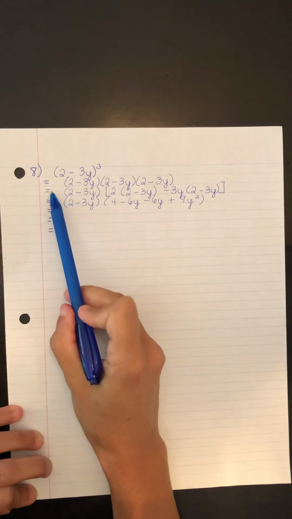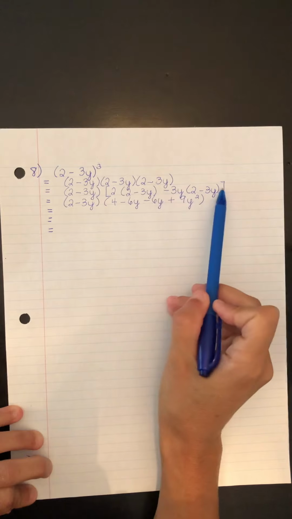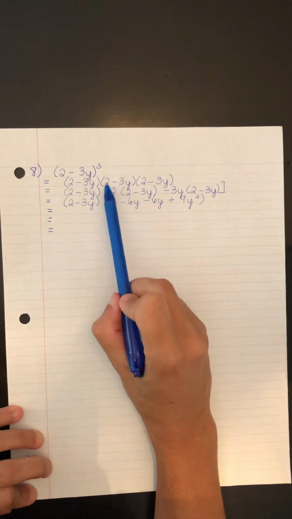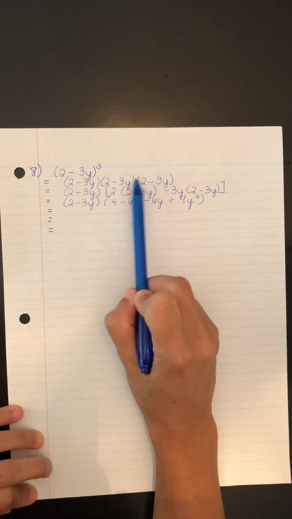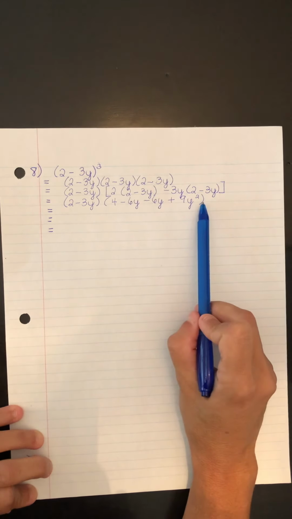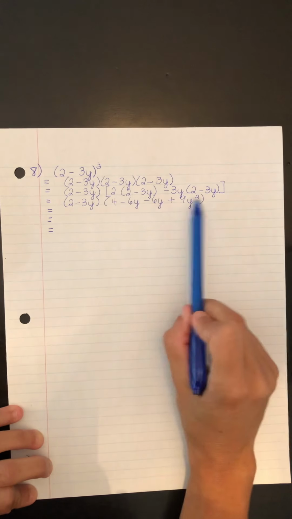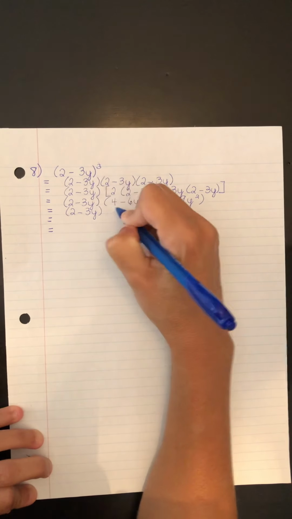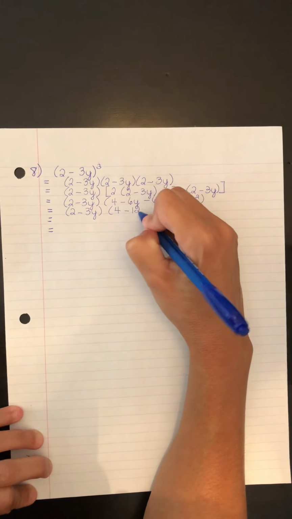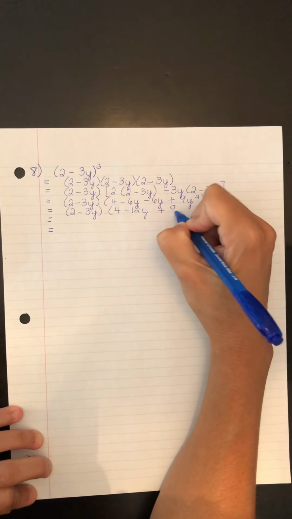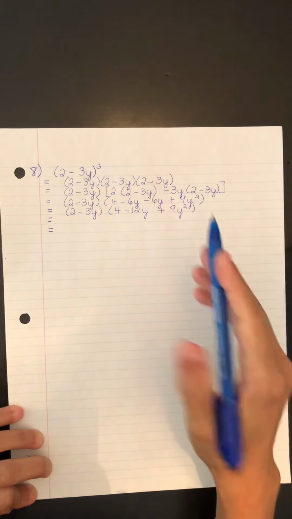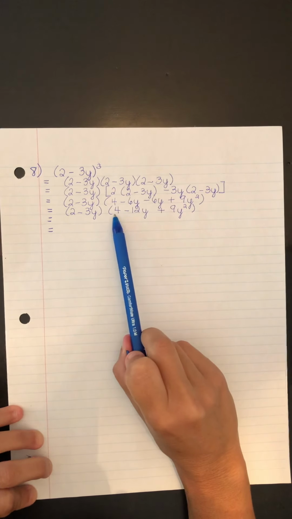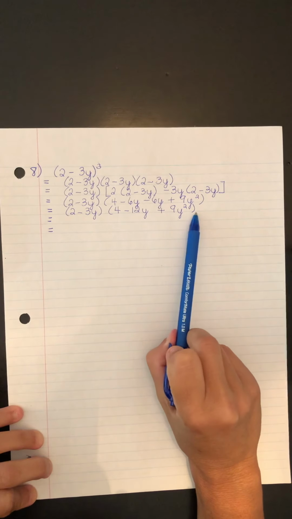Okay, so again, many of you skip this step, which is completely fine. And you would go right to this step, which is first, outside, inside, last, like that. And before continuing, of course, we'll collect these middle terms here to get 4 minus 12y plus 9y squared. Okay, so the square of 2 minus 3y is 4 minus 12y plus 9y squared.